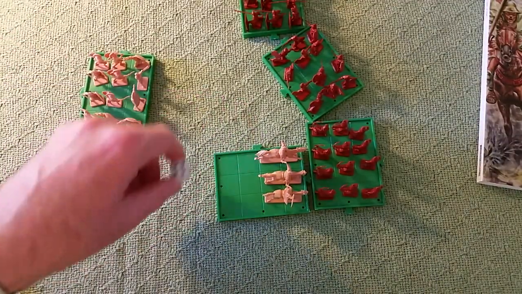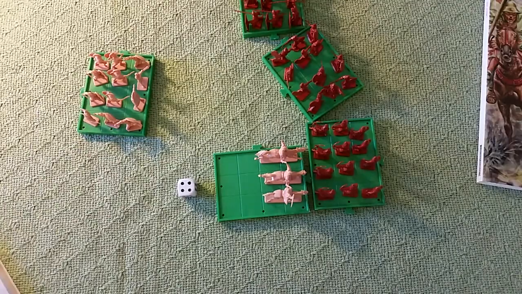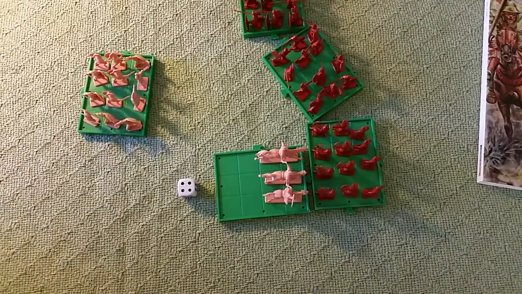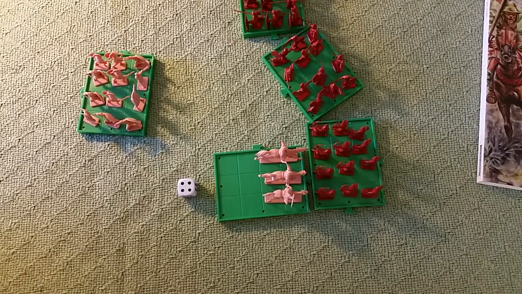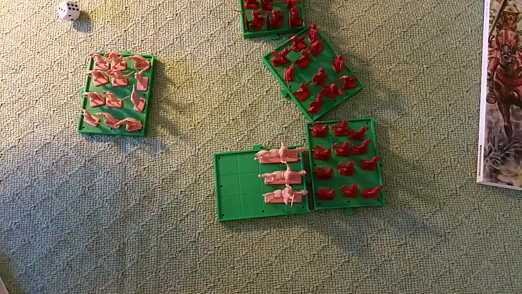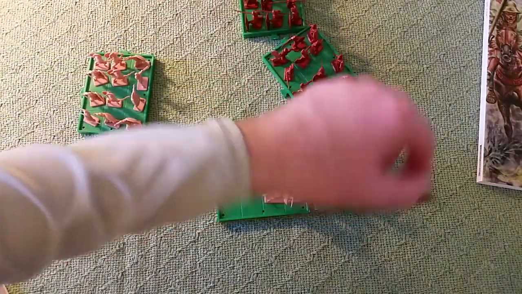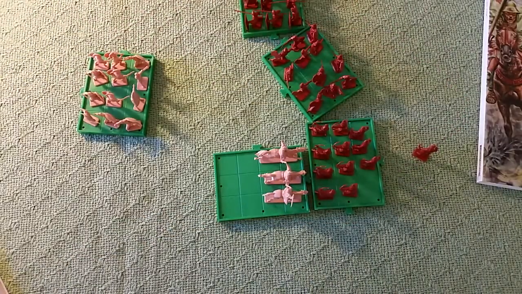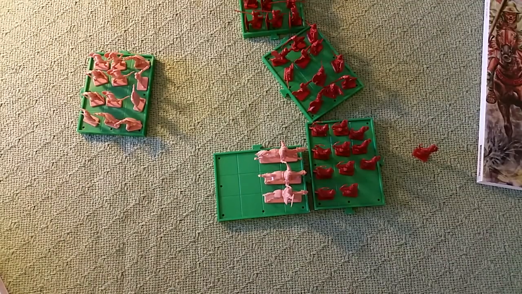And the Mardian archers can be light armored, but no shield. So their save without shield, light is a 6. So they do not save. So they lose an archer, put it behind. Now let's go through and figure the results.